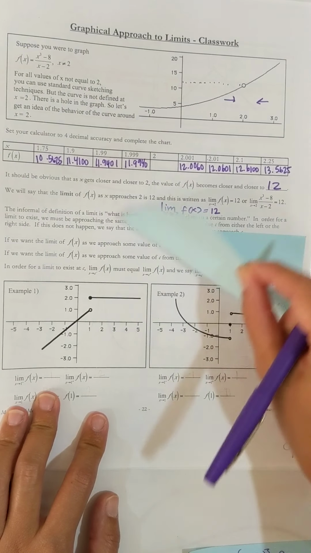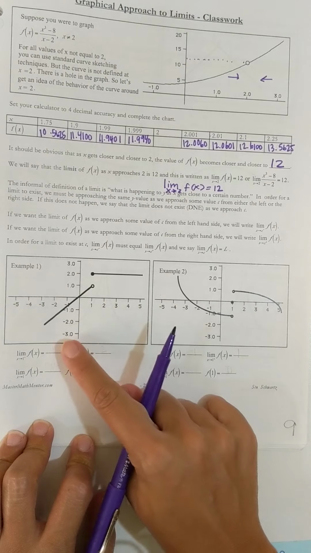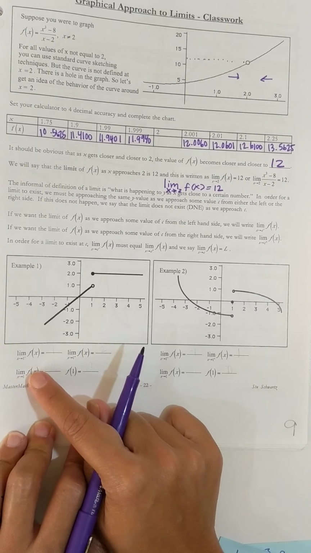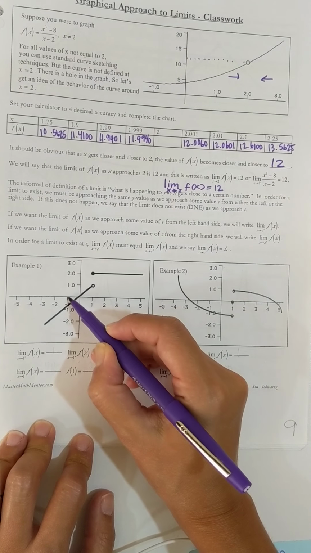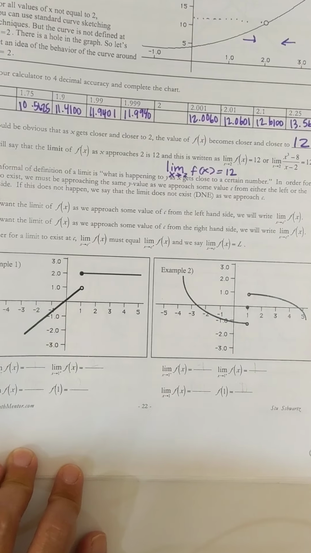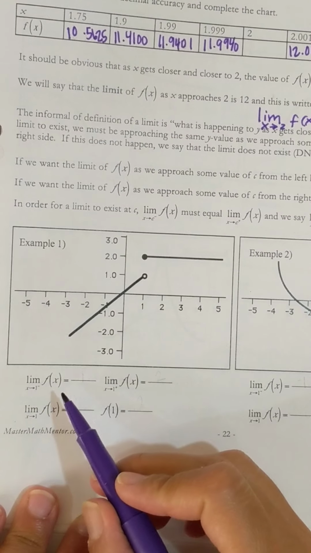I'm going to move that down. We're going to look at these two functions here. All right, so here's example 1. They're asking us to evaluate the limit as x approaches negative 1. I'm going to see if I can zoom in a little bit more because it's hard to see. All right, there we go.